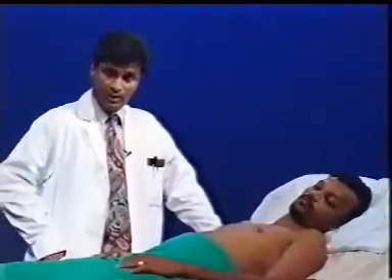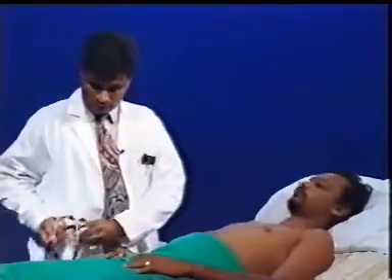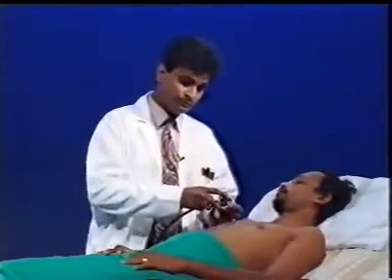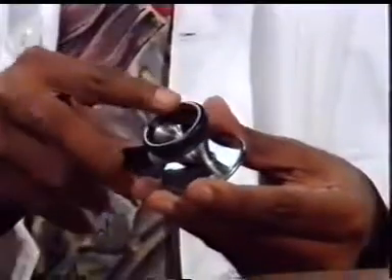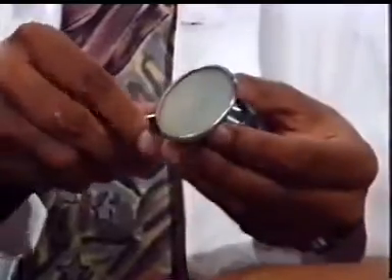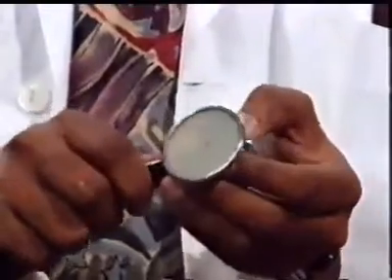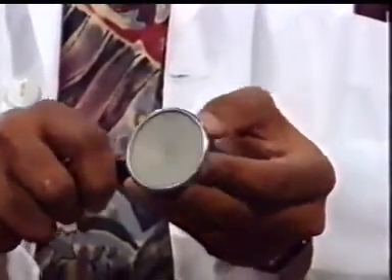When we auscultate for lung sounds, we use the bell of the stethoscope. It's advisable to use the bell because the rubbing of the diaphragm on chest wall hair can produce sounds very similar to crepitations.